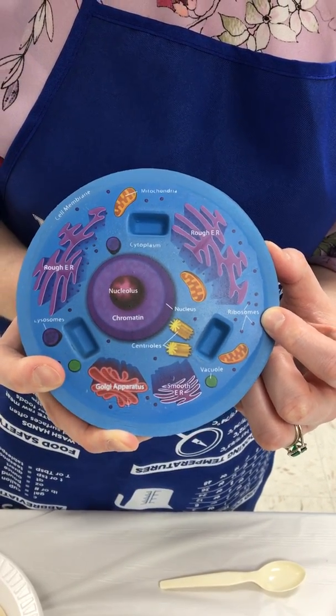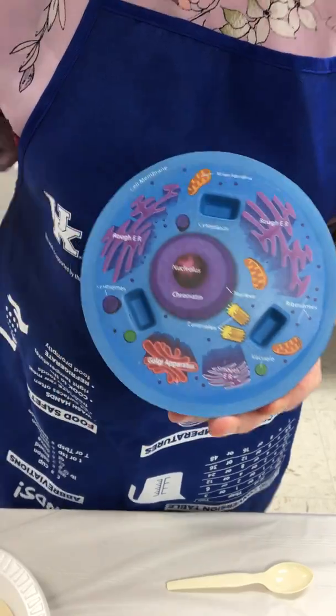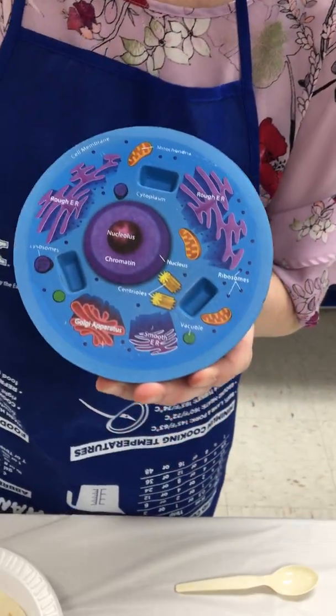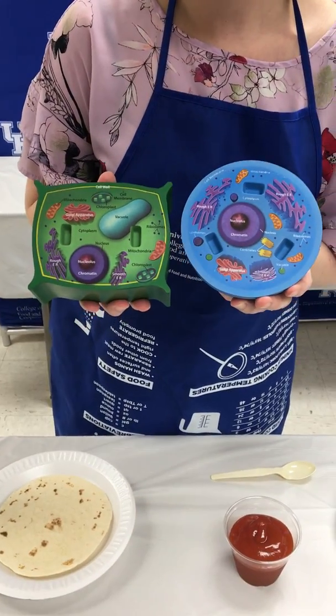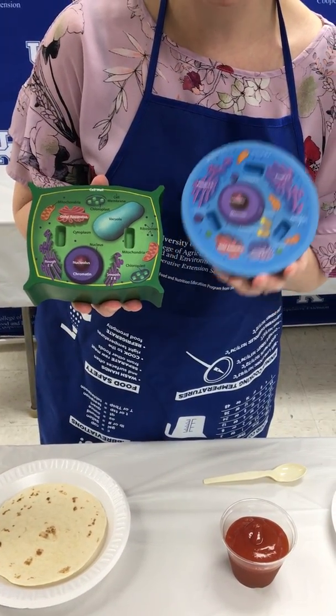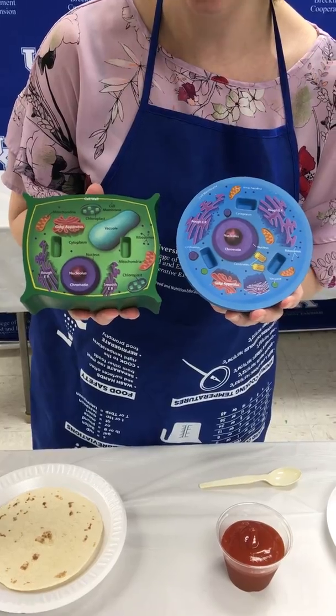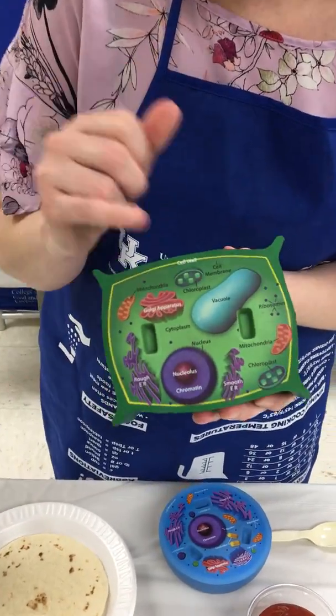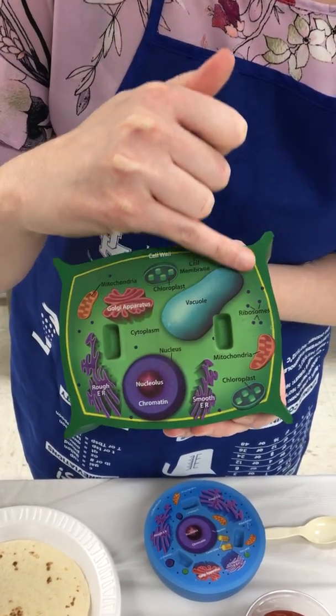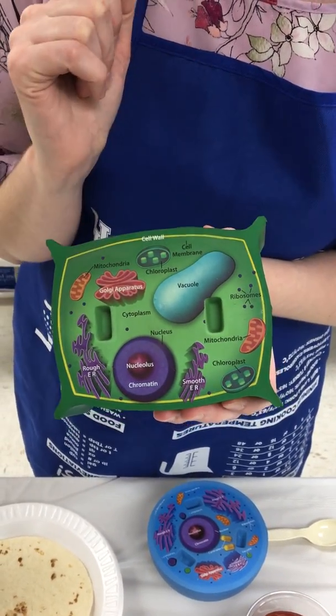So very important. Now I'm going to hold on to this animal cell and I'm going to grab our plant cell model, and you can see that there are some striking differences. So if you take a moment to compare the animal cell with our plant cell, you'll see that the plant cell has three major differences. One, a plant cell usually has a really big vacuole found in it.